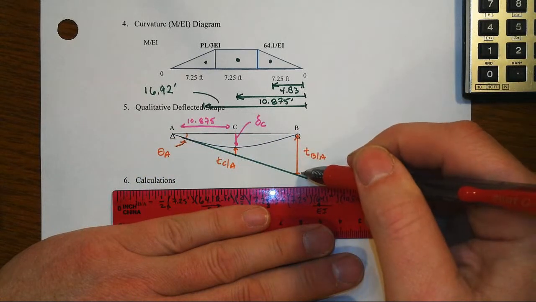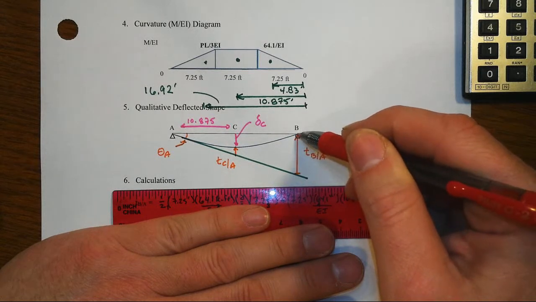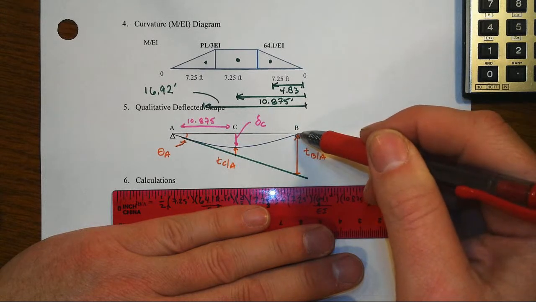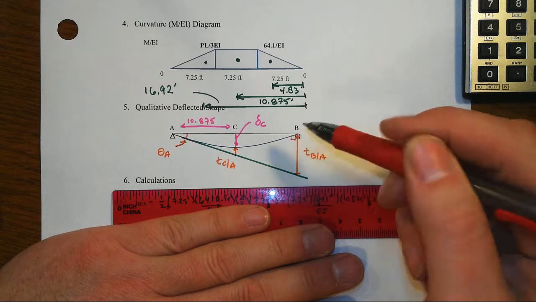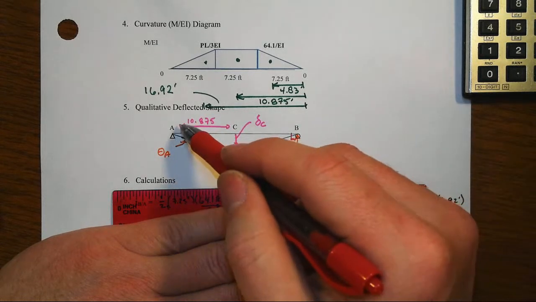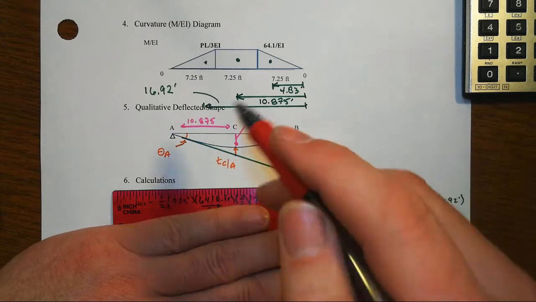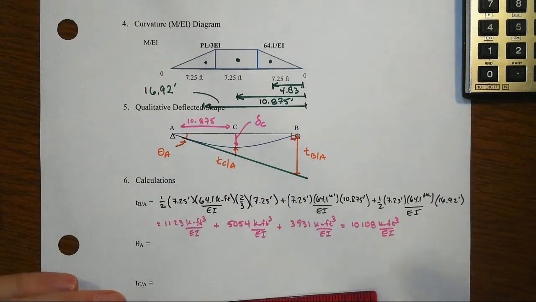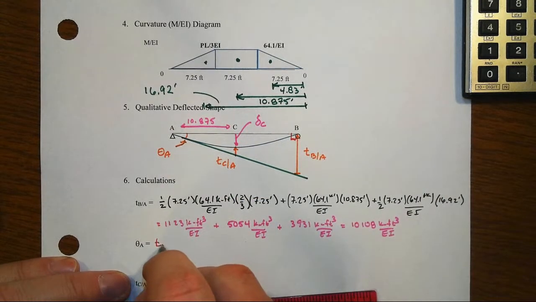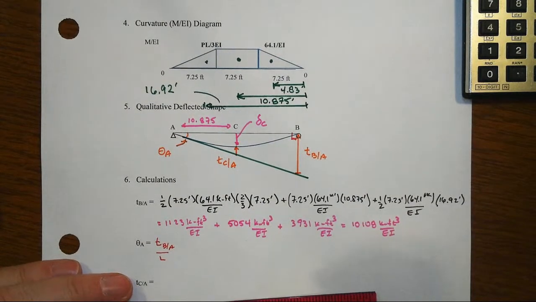We do that because the tangential deviation goes from the tangent down here up to the deflected point on the curve, and that is at its original position, hence creating this right triangle that is formed of 21.75 feet long here and then the TBA. That means that theta A is going to be given to us by TBA divided by the length of the beam.